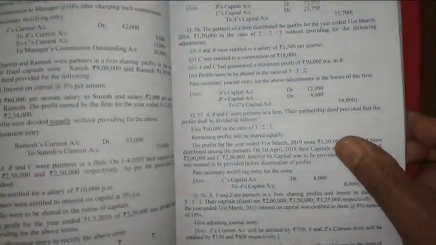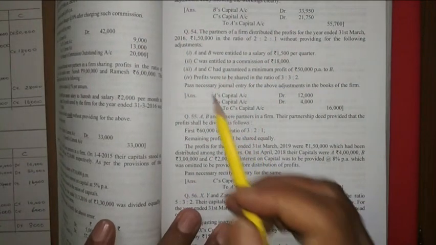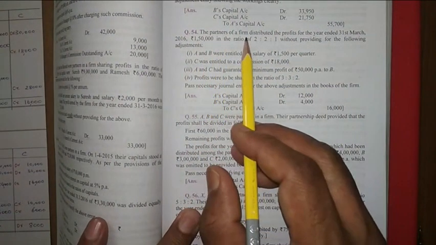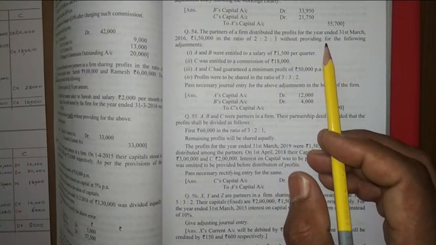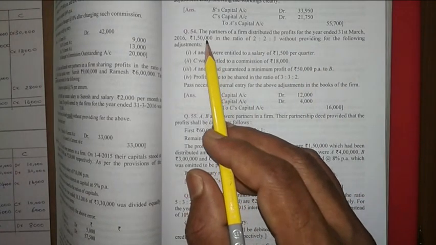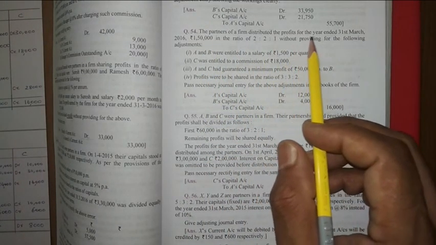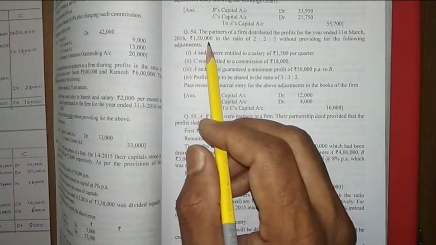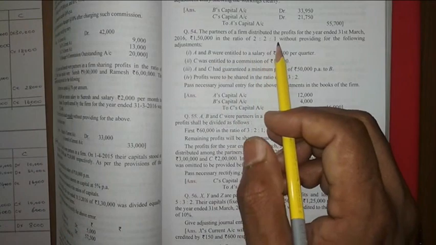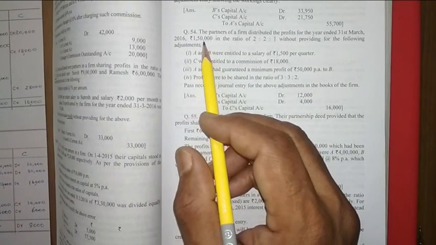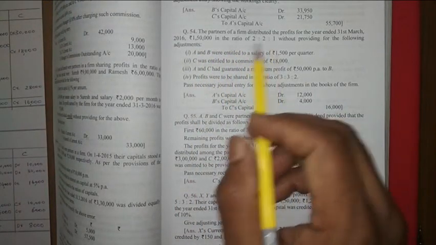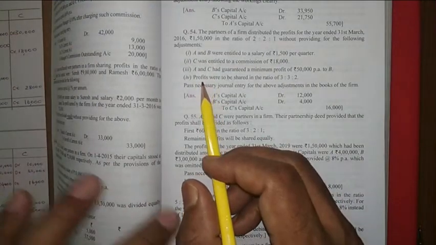Then we can see question number 54. I am reading. The partners of a firm distributed the profit for the year ended 31st March 2016, 1,50,000 in the ratio of 2:2:1 without providing for the following adjustments. So this is the net profit given. This is already distributed in this ratio, and these are the conditions according to the partnership deed.